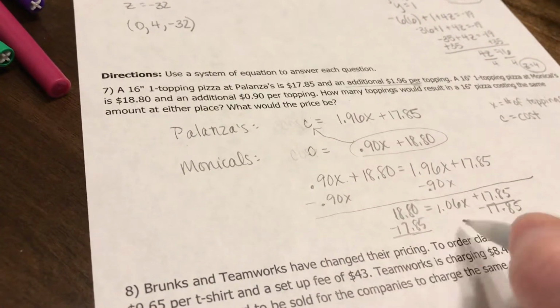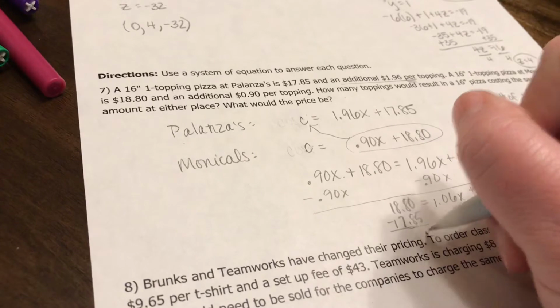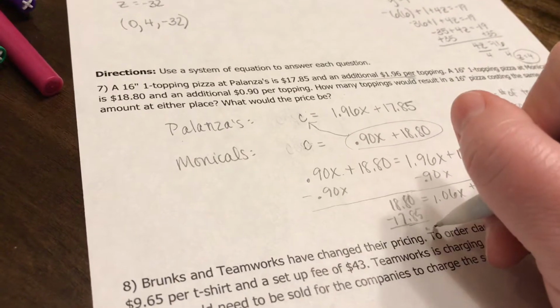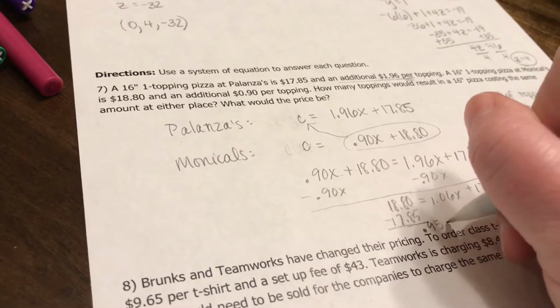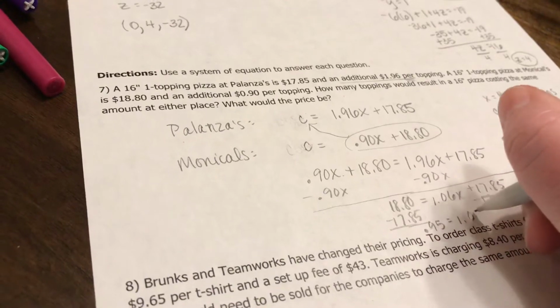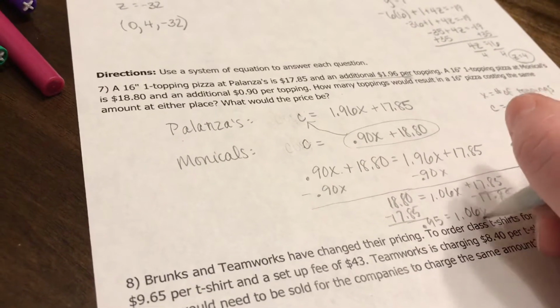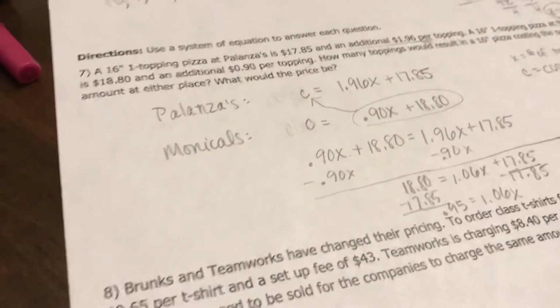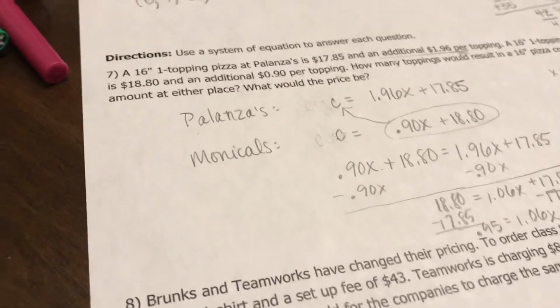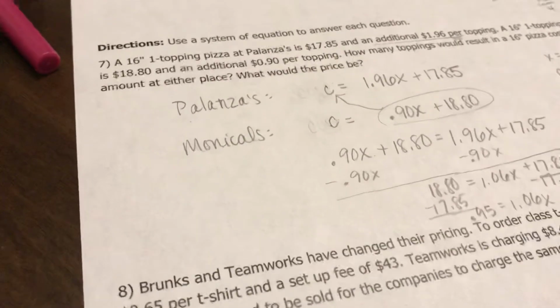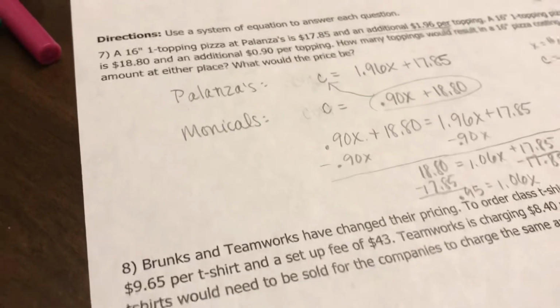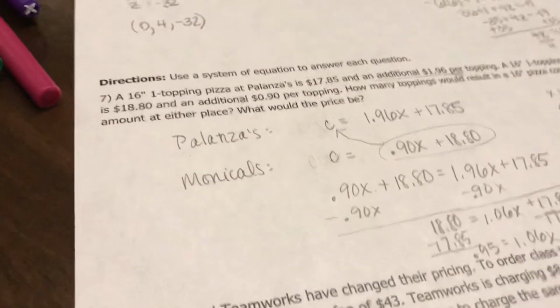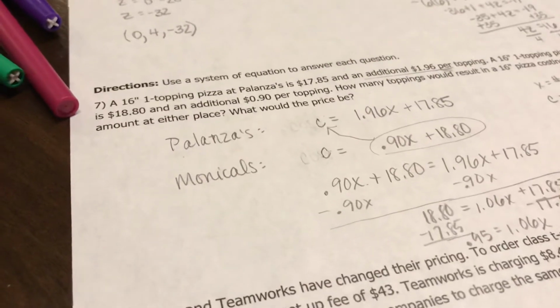And we get 95 cents equals $1.06 per topping. So now we're going to take 95 cents divided by our 1.06. And we get 0.9, it rounds to 0.90.